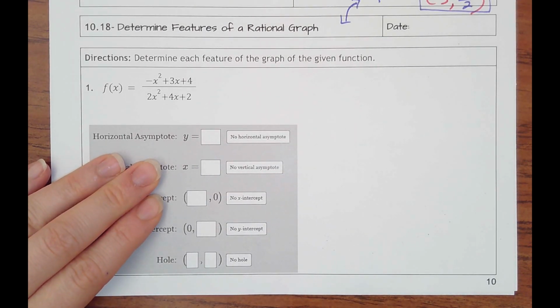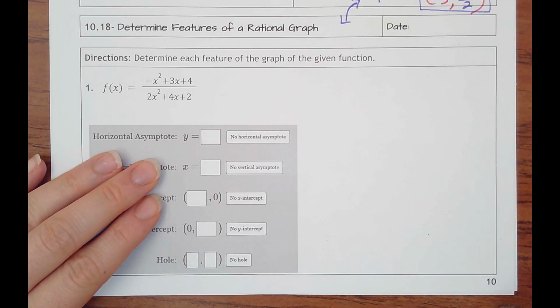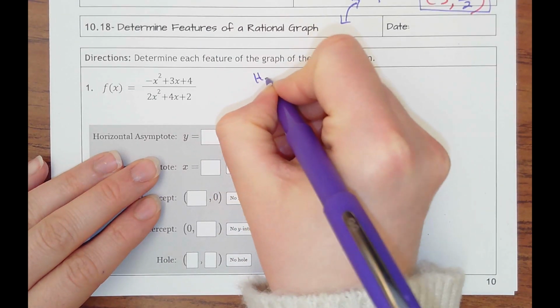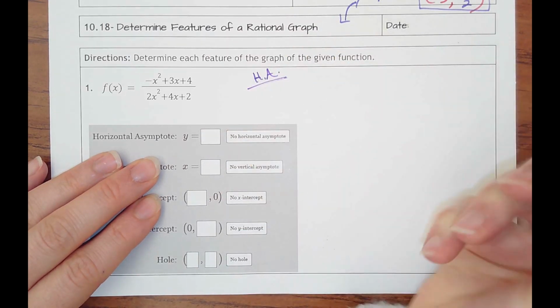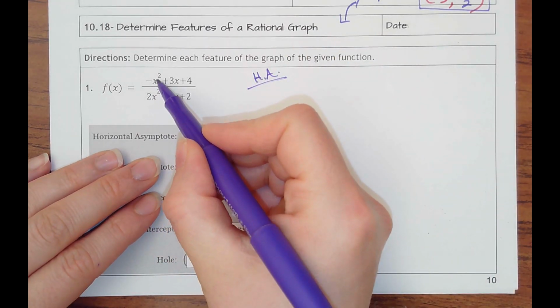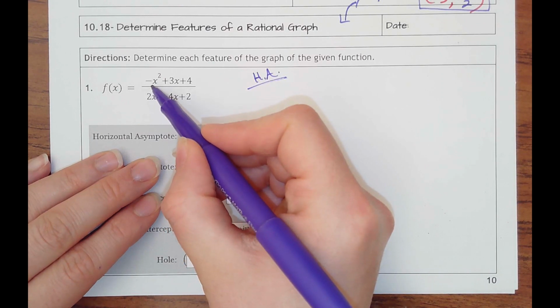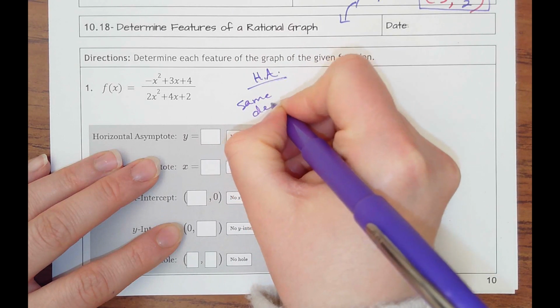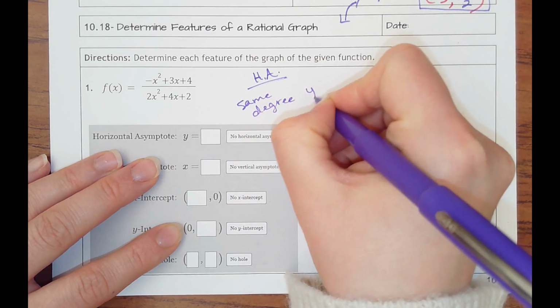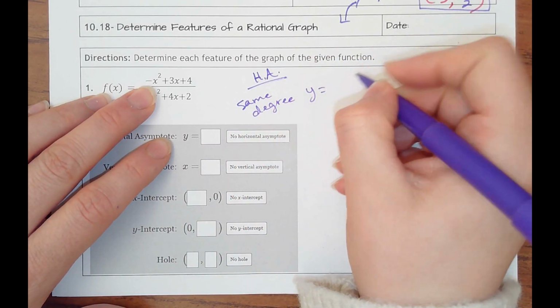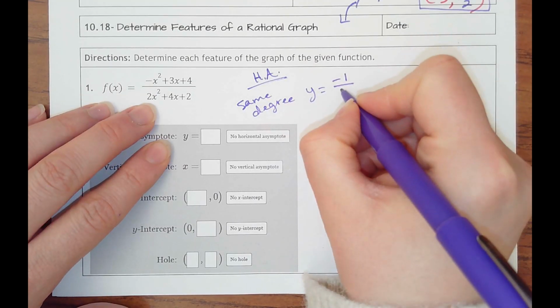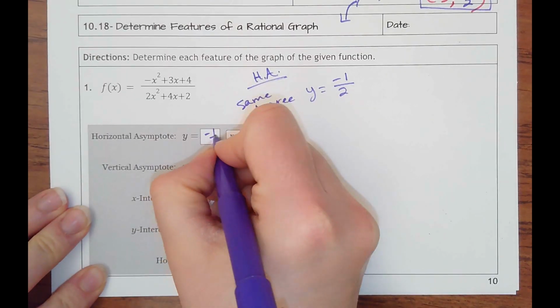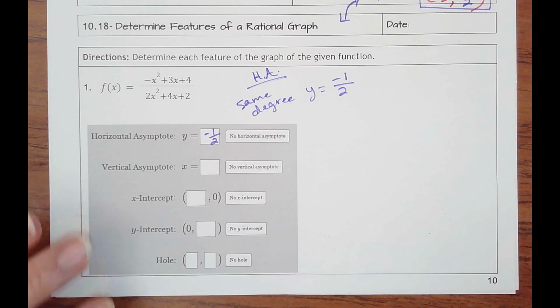Remember, the horizontal asymptote is just comparing the highest degree powers. So for our notes' sake, I'll just show the little work you need to know. I see both terms are x squared. And so when they're the same degree on top and bottom, you're simply going to have y equals, and you divide the leading coefficients. So that'd be a -1 divided by 2. So y equals -1/2 would be the horizontal line. That's the asymptote.